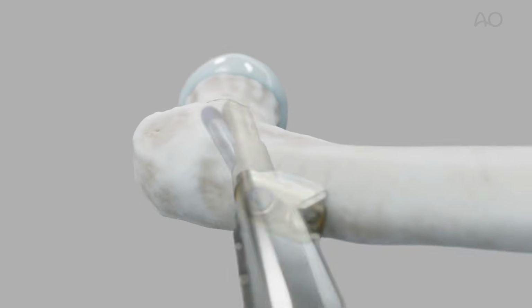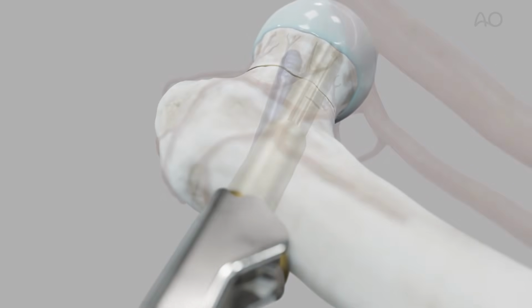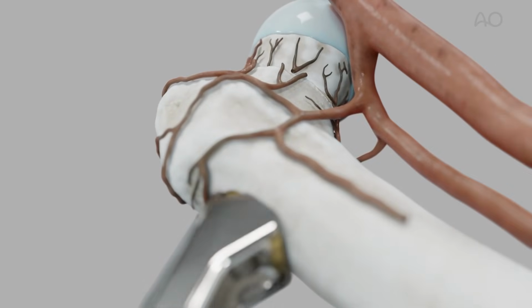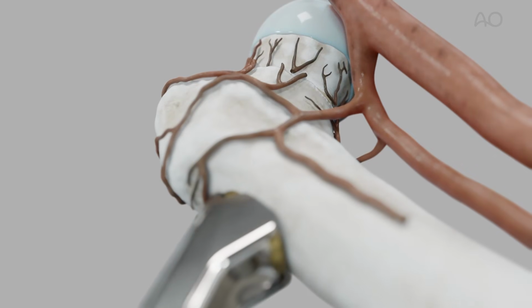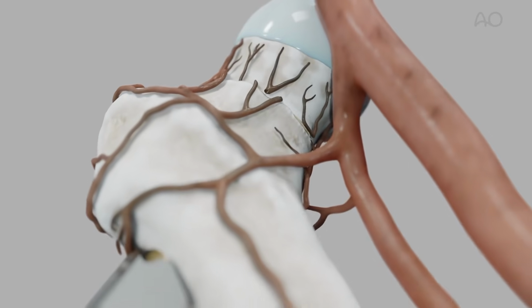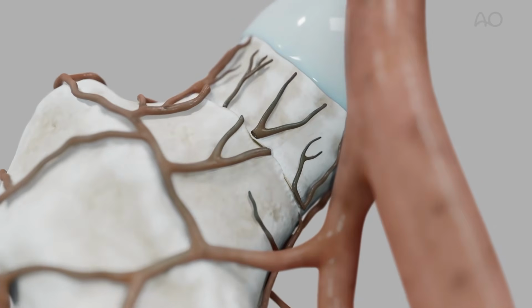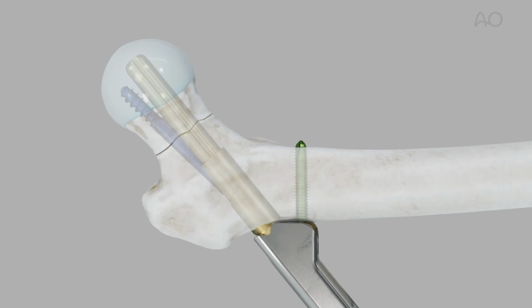Observe that if secondary adjustments are necessary, rotating the insertion handle results in a malrotation of the femoral head and damage to the vascular system, which increases the risk of vascular necrosis. It is therefore recommended to first insert the locking screw, followed by the AR screw, as is now demonstrated.